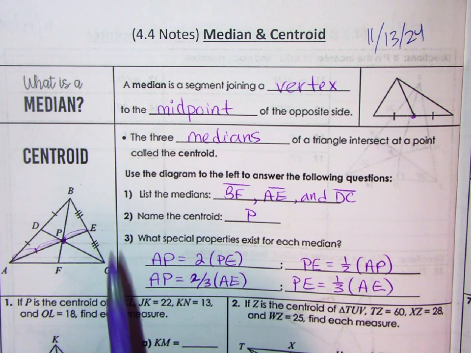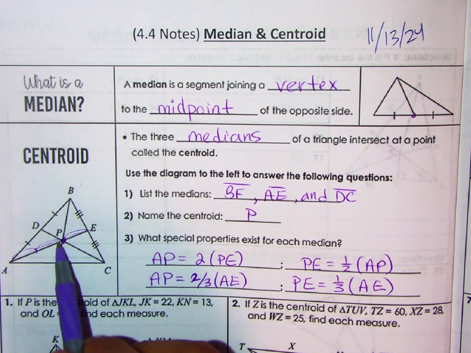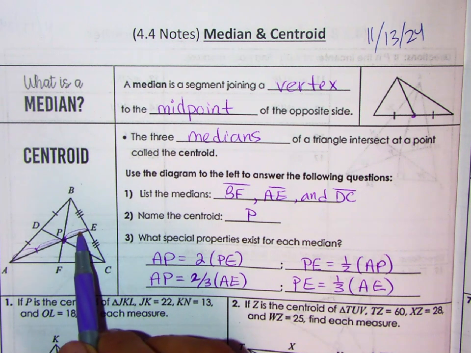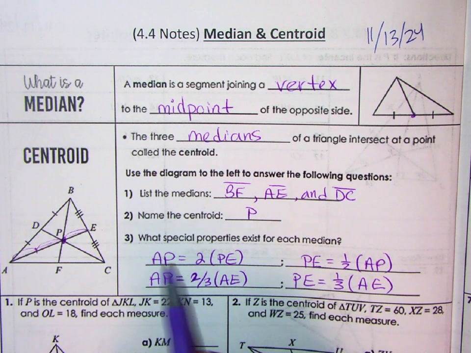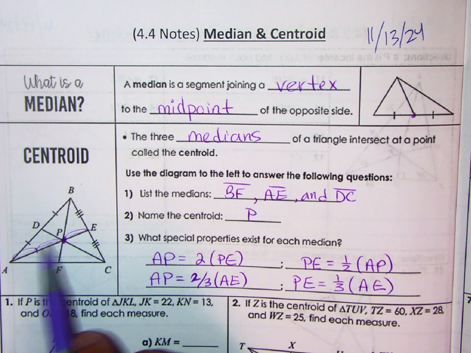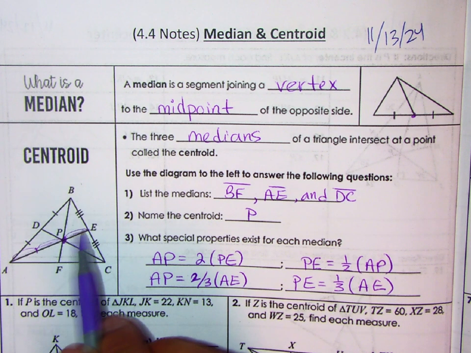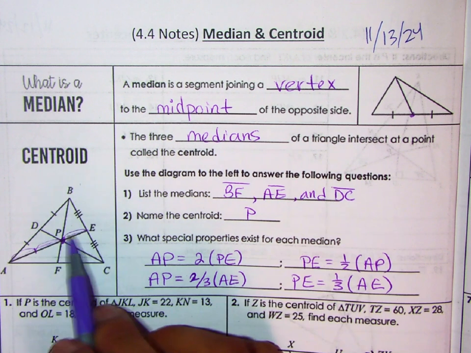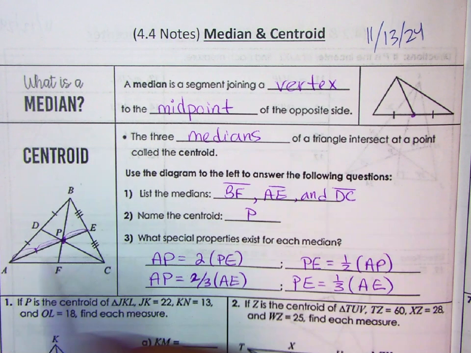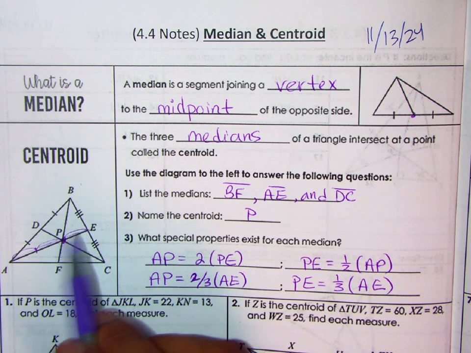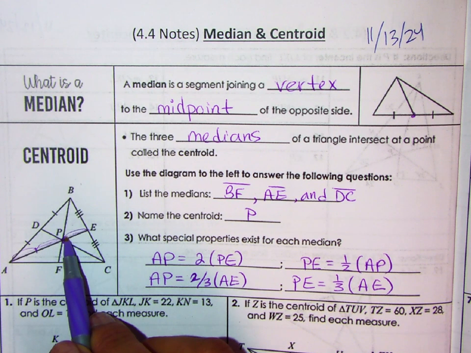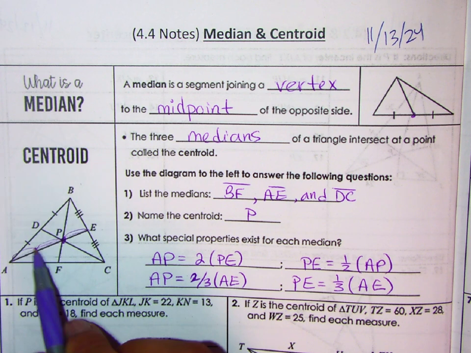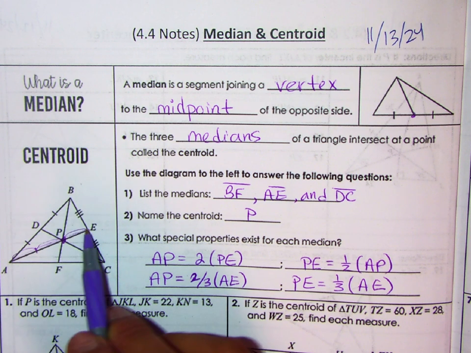Several ways you can see this: this long side is twice as big as the little one right here. That's where AP equals 2 times PE, so twice as big. Another way to see it is PE, the small part, is half of AP. Whatever number this is, you multiply times 2 and it gives you the big one. Or if you have the big one, you divide it into two pieces and it gives you the little one.